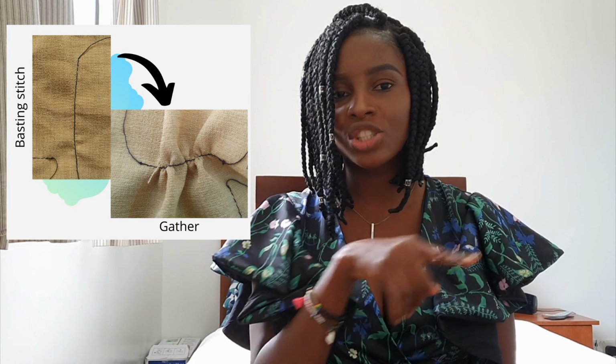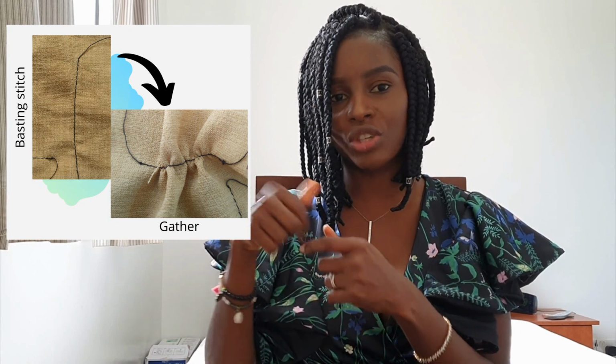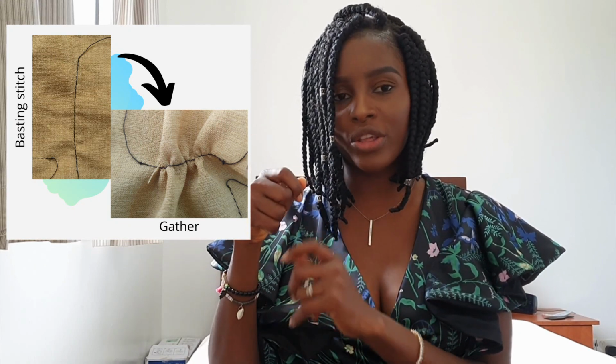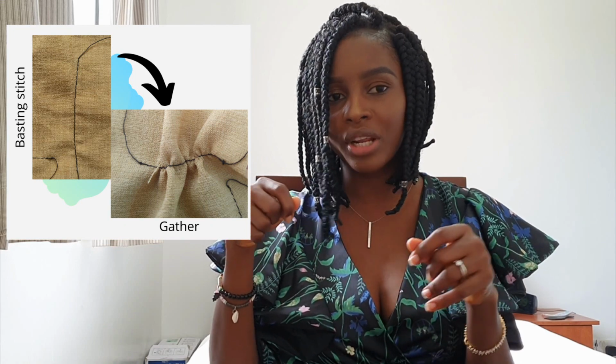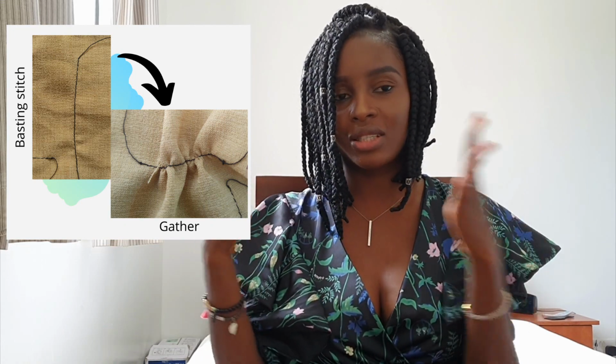Since my arms are smaller, I wanted an exaggerated effect, so I gathered the upper bit using an elastic tape. To gather, you can use a basting stitch. So you sew a straight stitch close to the edge of what you want to gather, and you simply pull the upper thread, leaving the lower thread intact, and pull the fabric, so that way you gather it to the length that you want.